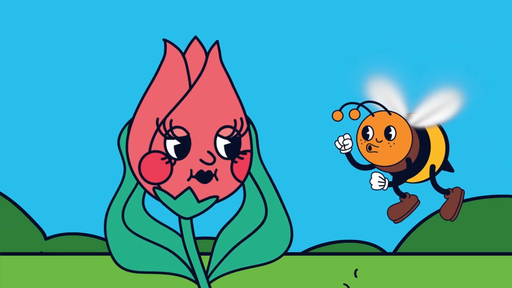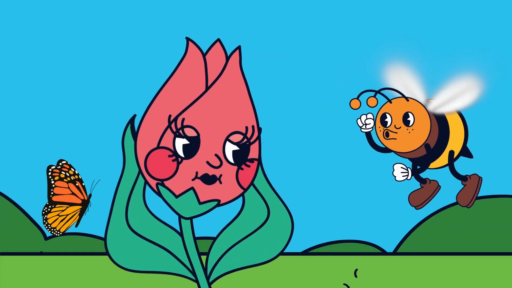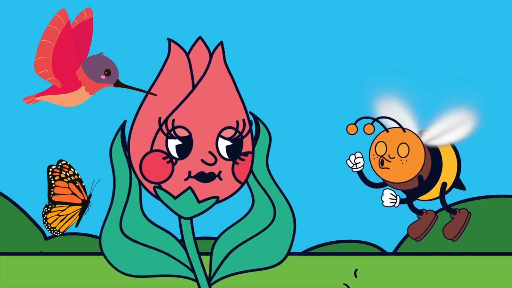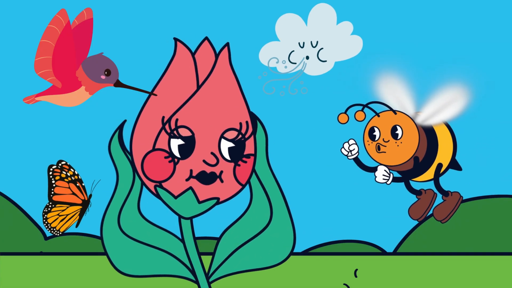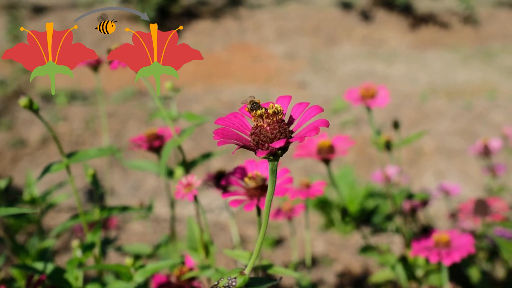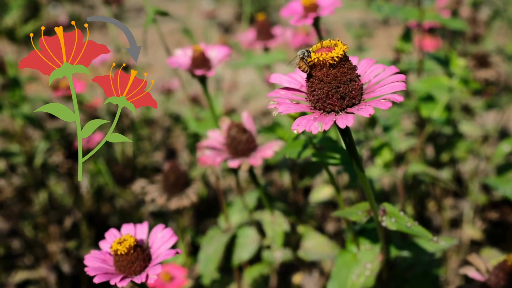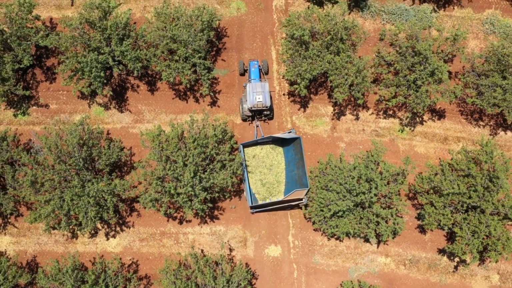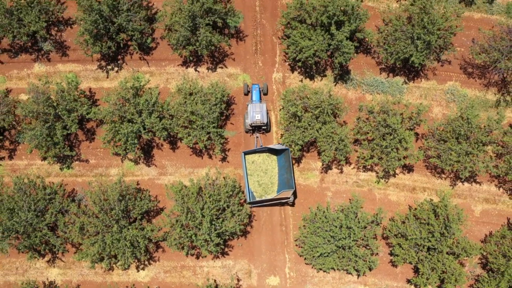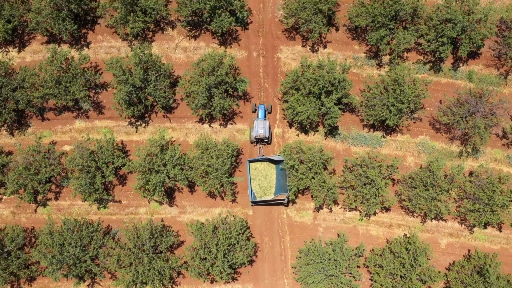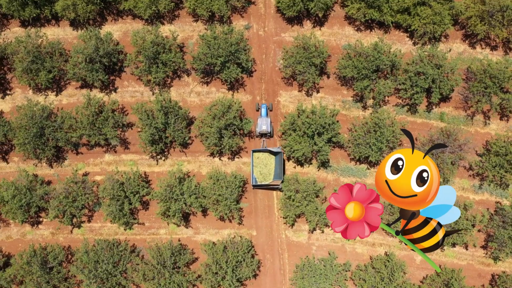Pollinators like bees, butterflies, hummingbirds, even the wind. When pollen gets to the right place, it helps the flower make seeds, which can grow into new plants. Fun fact, almost 1 out of every 3 bites of food we eat comes from a plant that was pollinated. Wow, thanks bees.